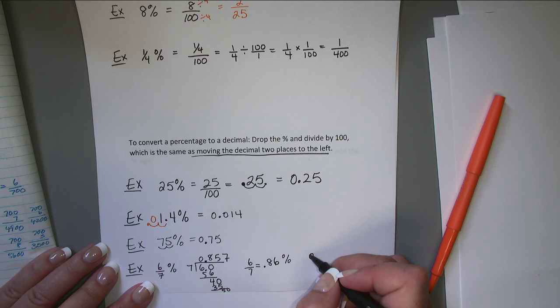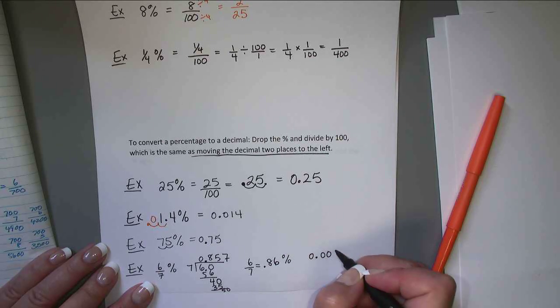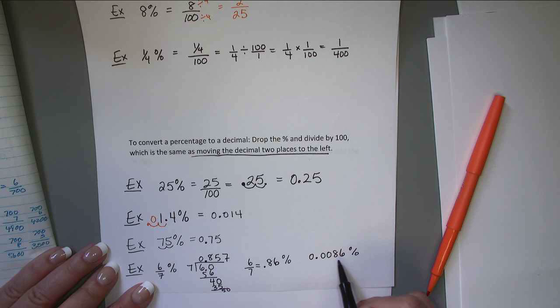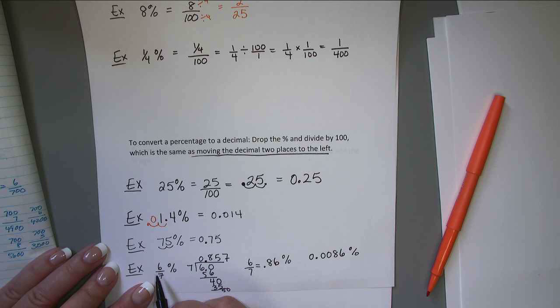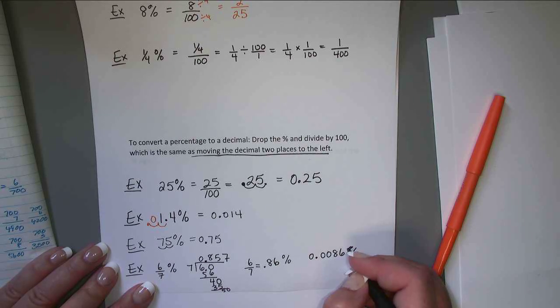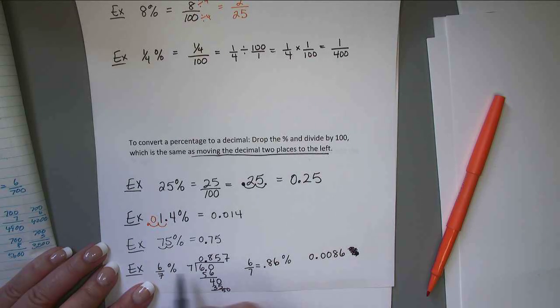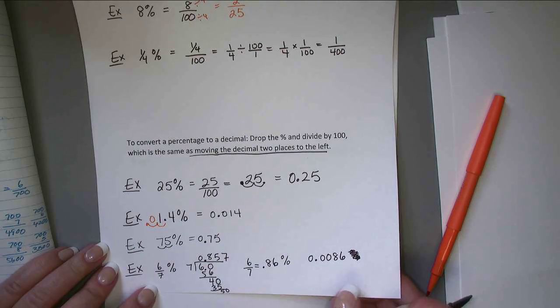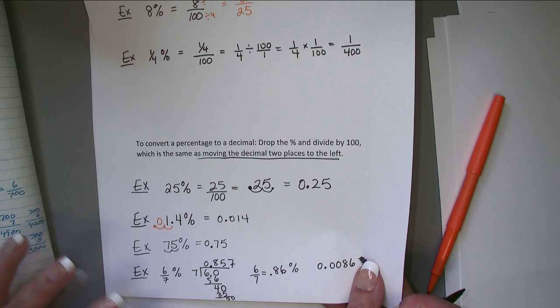So I would have 0.0086. Or 0.0086, yeah. So this is very small, but remember this was a percent less than 1. Oh, not percent. Drop the percent. So it's equivalent to a decimal with the decimal moved twice. Okay, so if it's a fraction, you do need to make it into a decimal first.